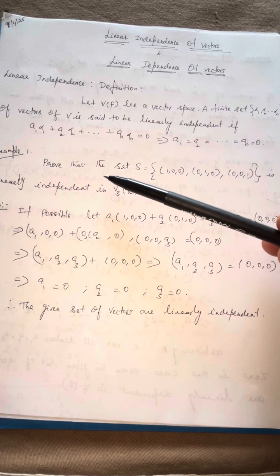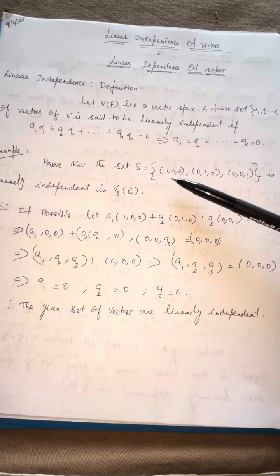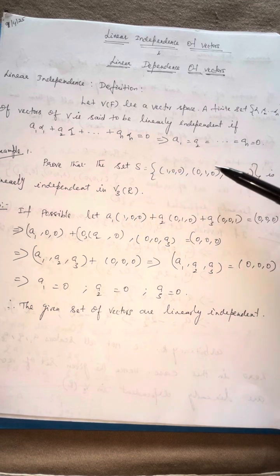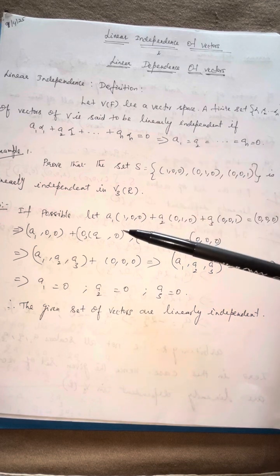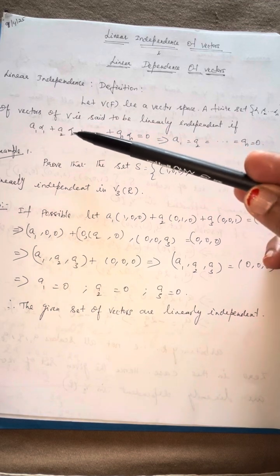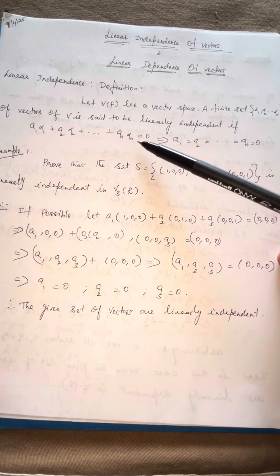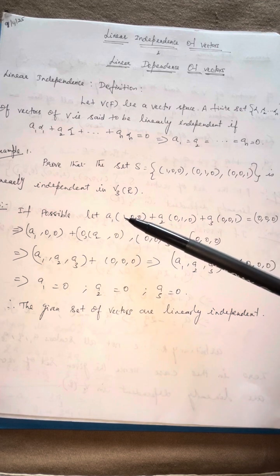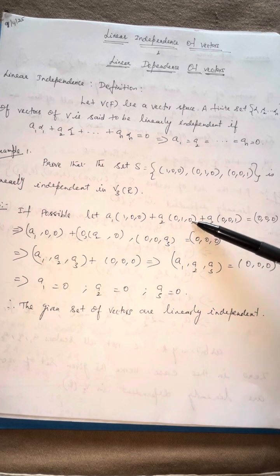So for example, prove that the set S = {(1, 0, 0), (0, 1, 0), (0, 0, 1)} is linearly independent in V3(R). So it is a set of 3 vectors, and we know it is a finite set. According to the definition, we go for the equation a1α1 + a2α2 + etc. + anαn = 0. Here there are 3 vectors, so we get a1(1, 0, 0) + a2(0, 1, 0) + a3(0, 0, 1) = (0, 0, 0). Here 0 stands for the zero vector.